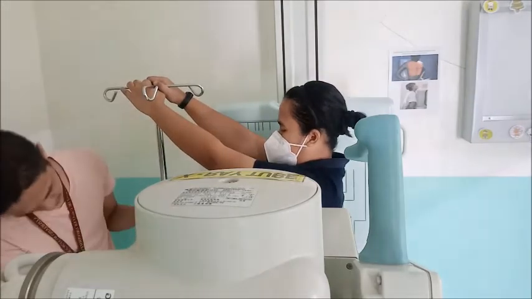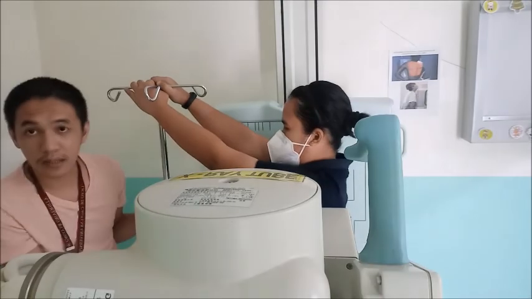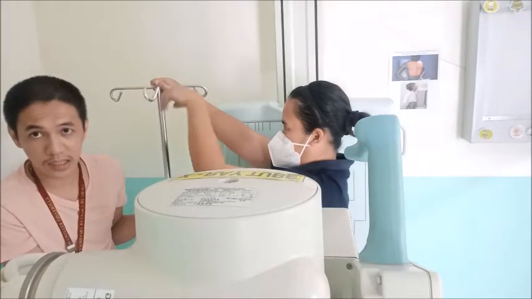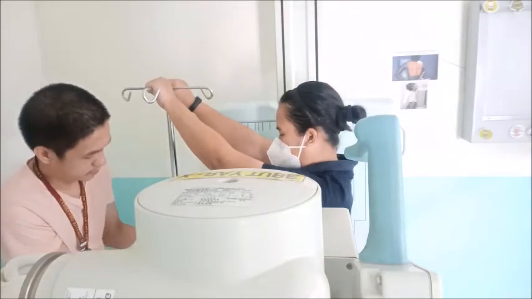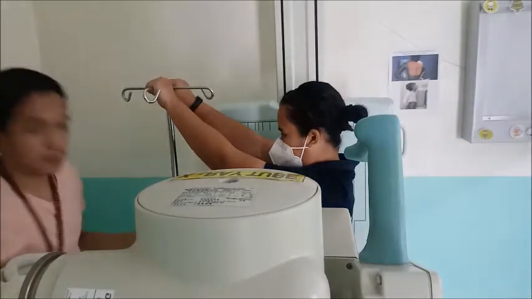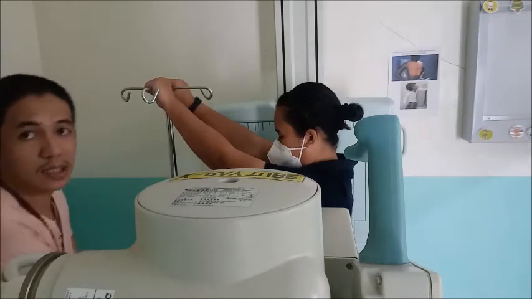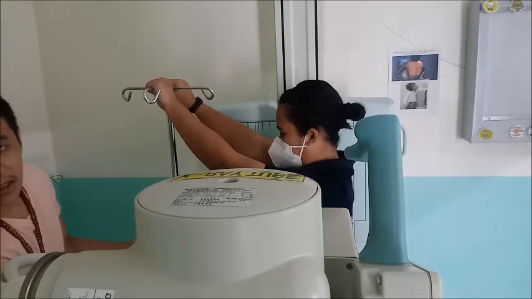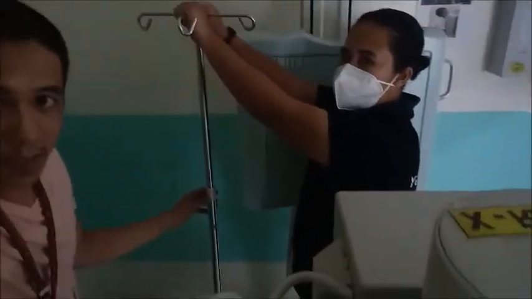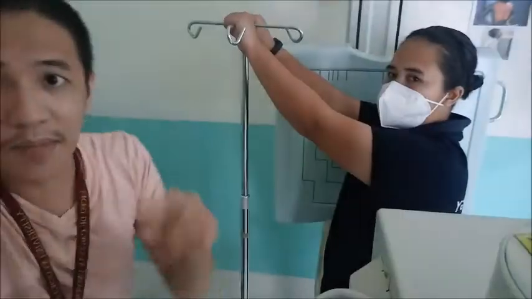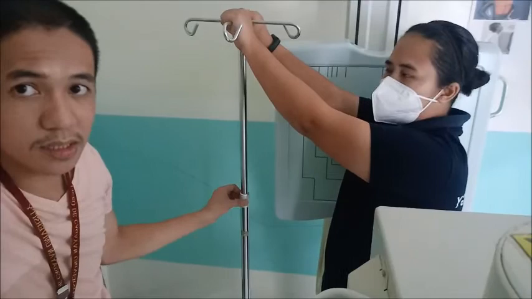If kaya na ni patient i-raise iyang upper limb, then you have to lock the IV stand in place. Kung makabantay mo, ang mga IV stand naay locking mechanism.